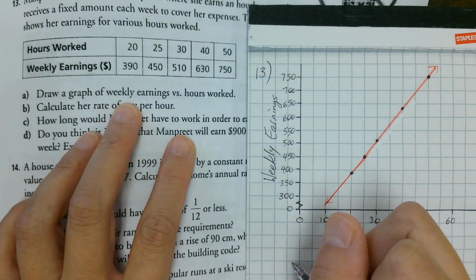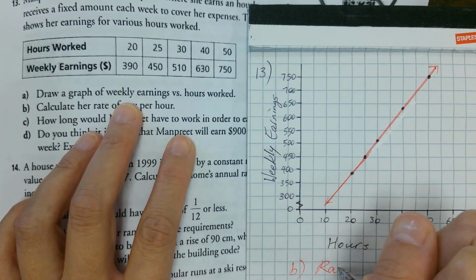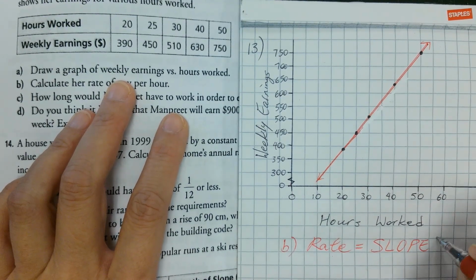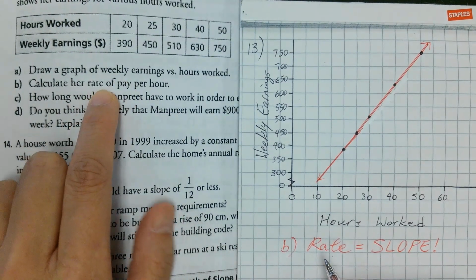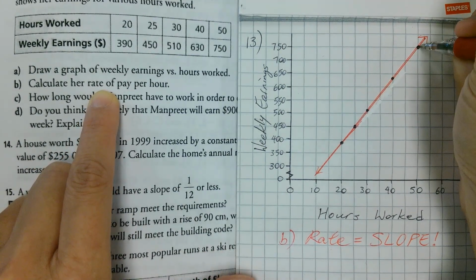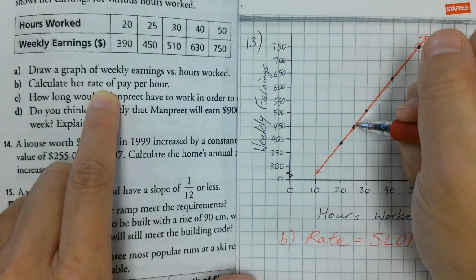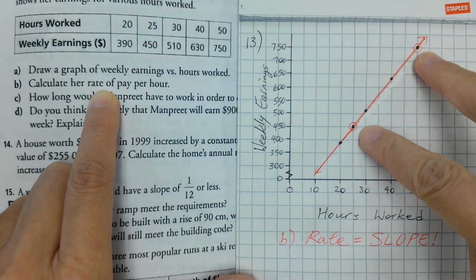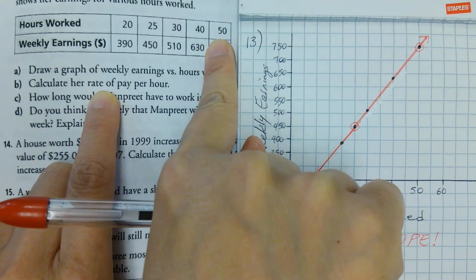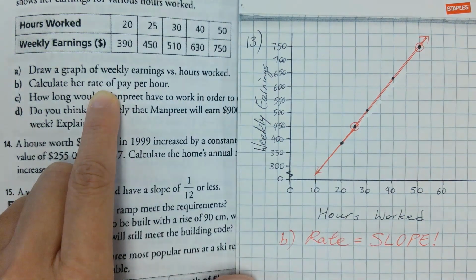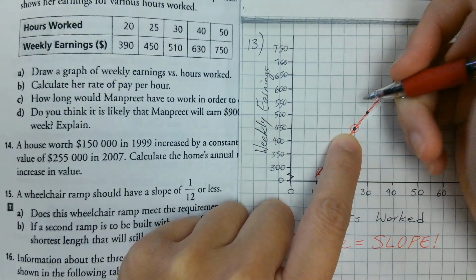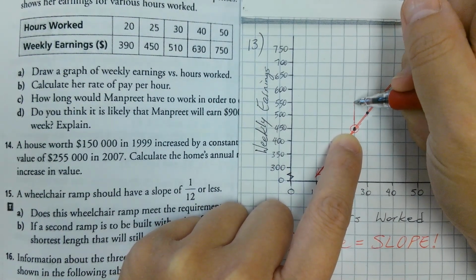Remember, rate means slope. So in the question, when it asks you to calculate the rate, you're calculating the slope. Right? I can either choose 2 points on the graph, and then do rise over run, or I can choose 2 points on the table and do the formula. Both would give me the same answer. So I just want to show both. Okay, so let's say using the graph, I'm going to do rise over run.